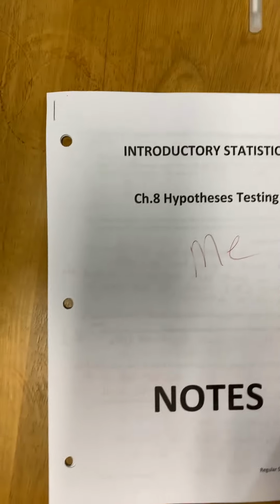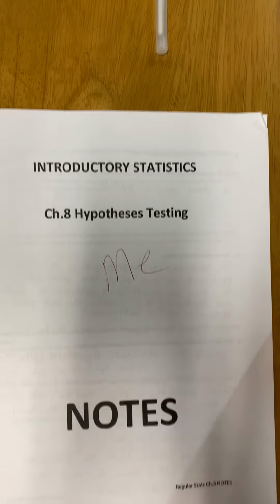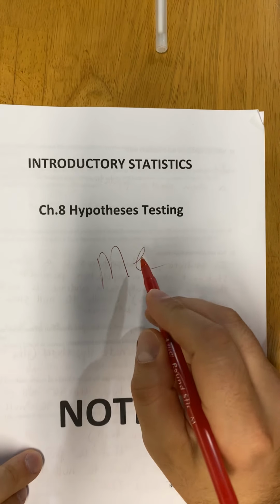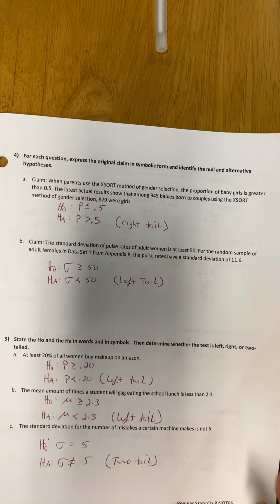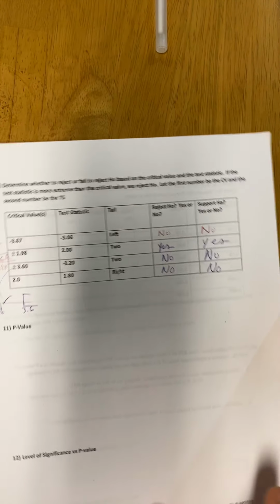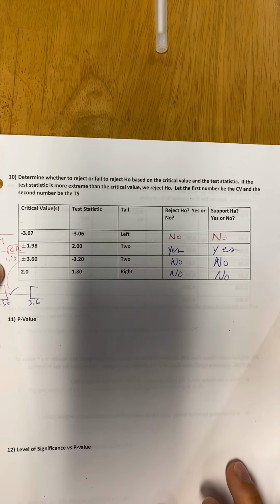Hello, regular statisticians. We are going to finish Chapter 8 on hypothesis testing. So here we go. We got through 4, 5, and 10. We finished that.